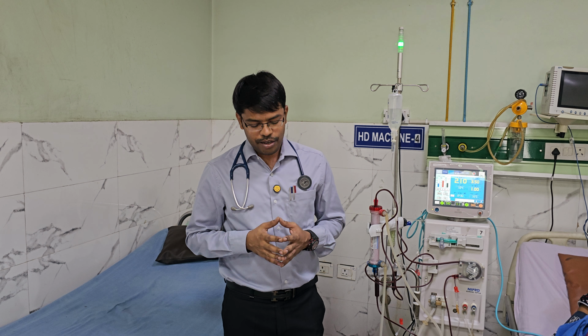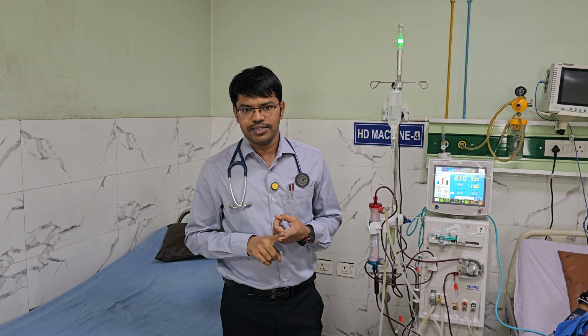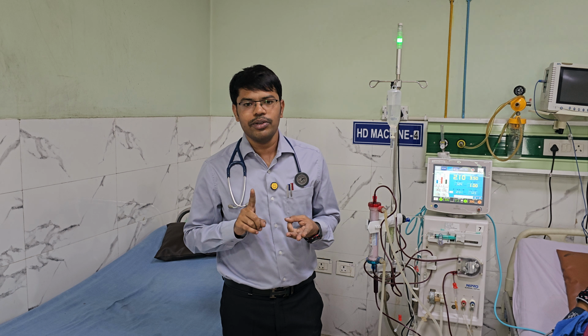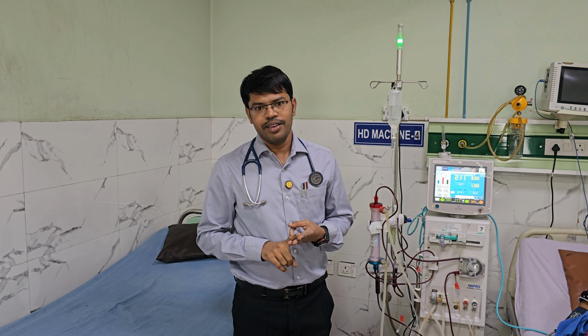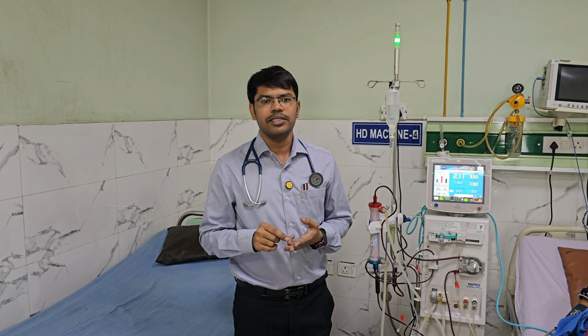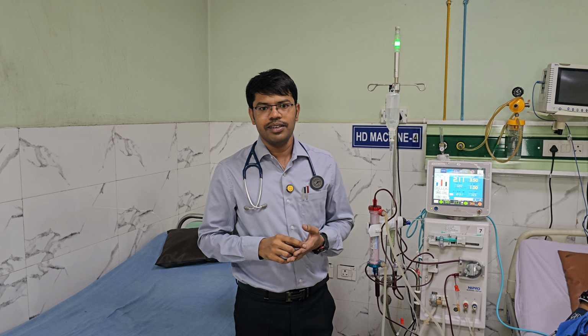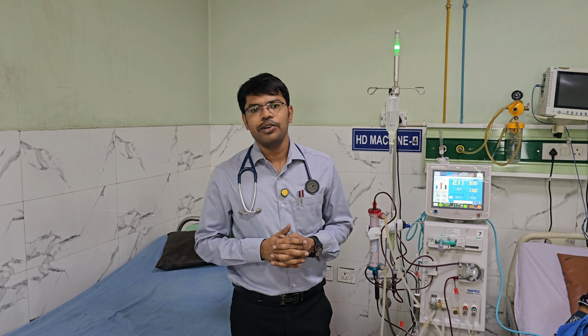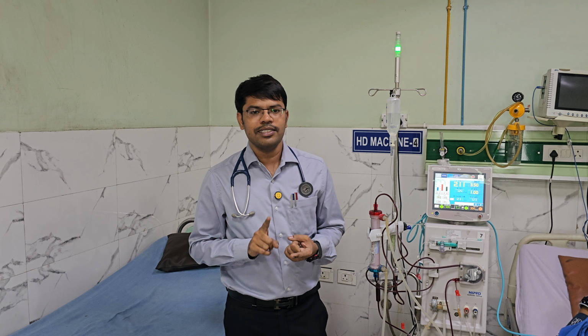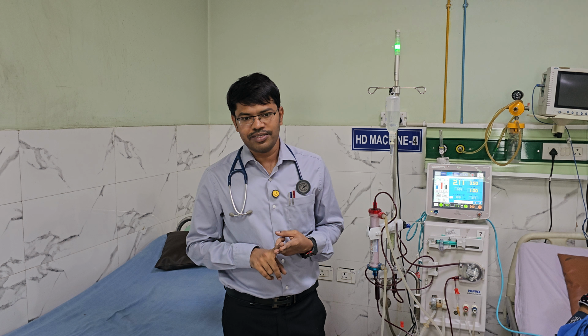But how to evaluate? When the patient tells about chest pain, always look at the pulse and the blood pressure. Next, check the sugar level. Look for associated symptoms, whether there is sweating, whether the pain is gradually increasing or not. And in the dialysis unit, a crash cart and ECG are always required.